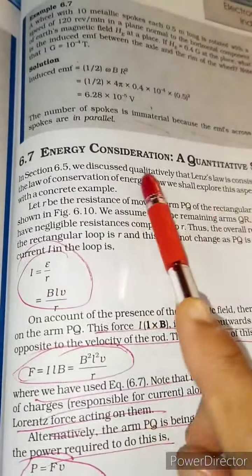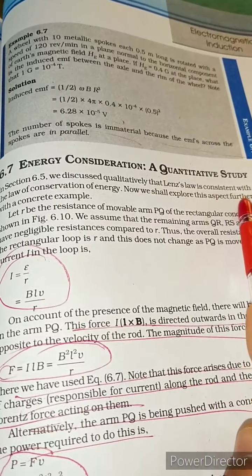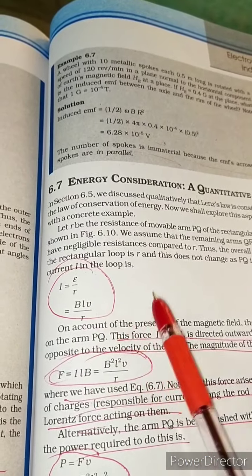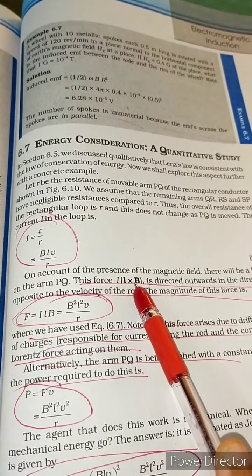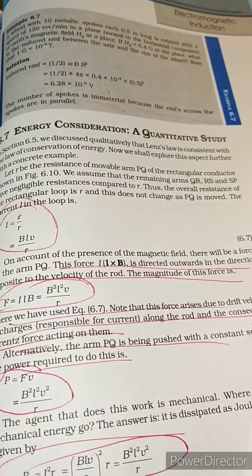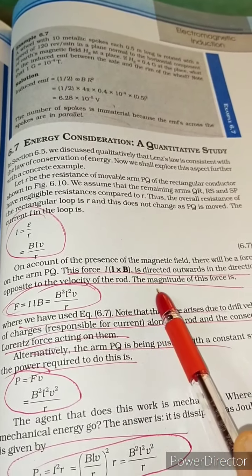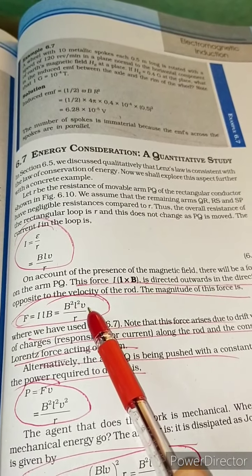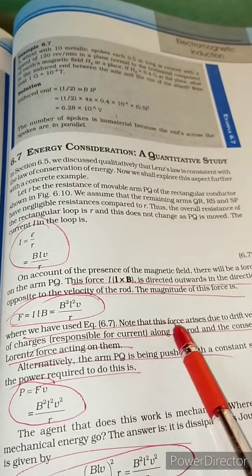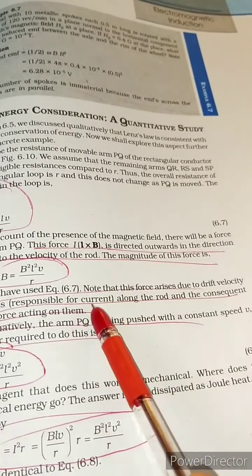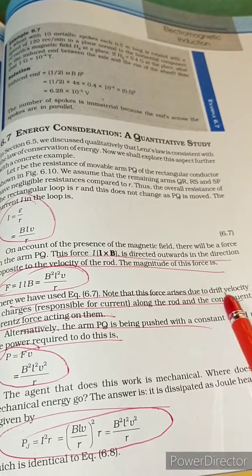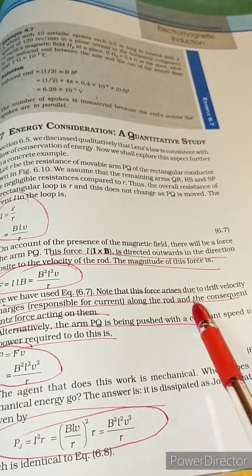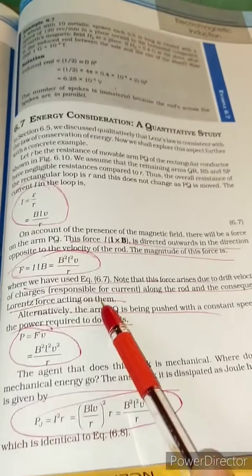Let us learn the next topic, that is energy consideration of a quantitative study. So this formula I equals E divided by R equals BLV divided by R, and this force of I L cross B is directed outwards in the direction opposite to the velocity of the rod. The magnitude of the force is F equals ILB equals B square L square V divided by R. We have used equation 6.7. Note that this force arises due to the velocity of the charges responsible for the current along the rod and is a consequence of the Lorentz force acting on them.